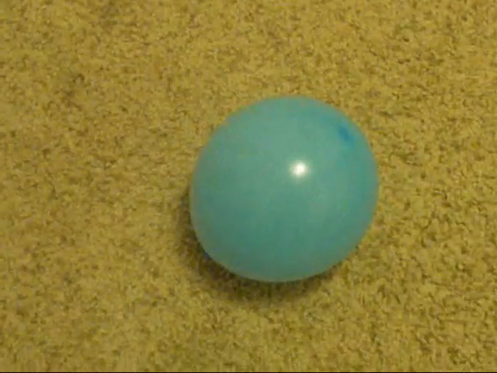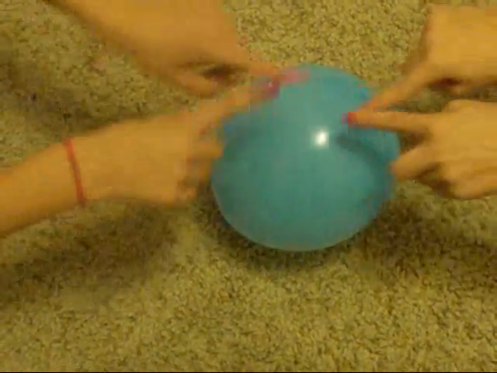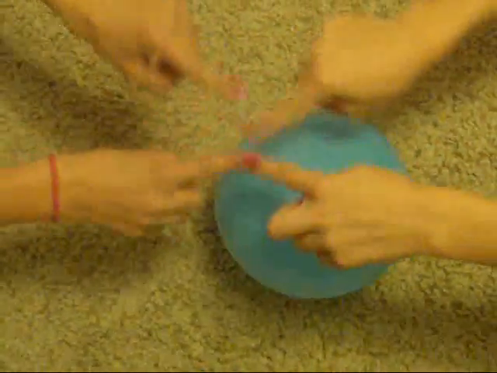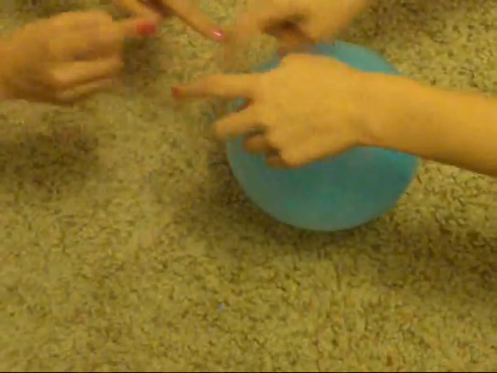5 minutes later. This is a balloon after 5 minutes of heating. Here are the particles inside the balloon. The balloon is bigger because the particles are moving faster and hitting each other harder. The air particles are expanding, causing the balloon to get bigger.